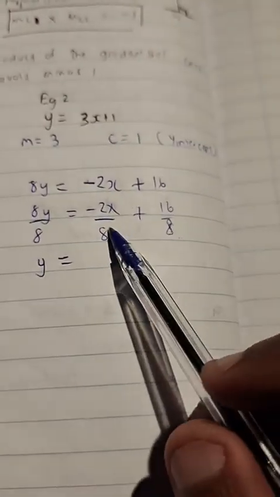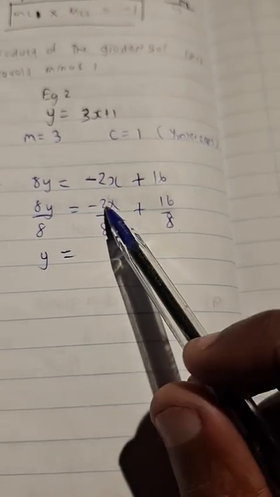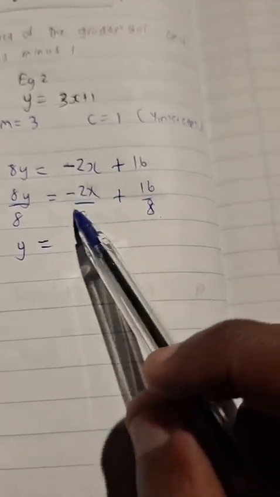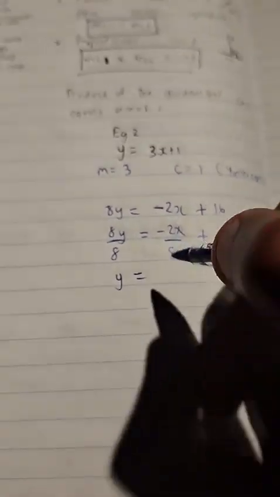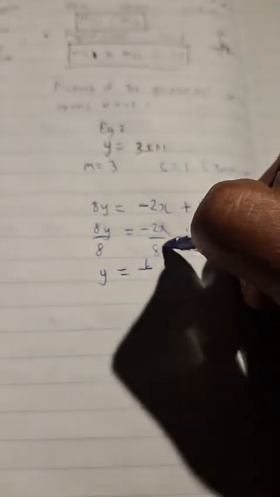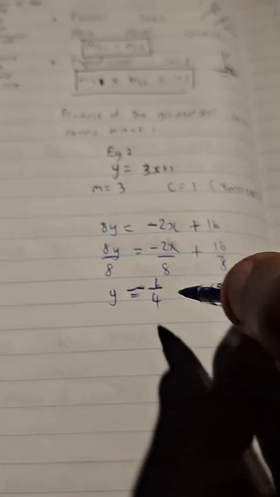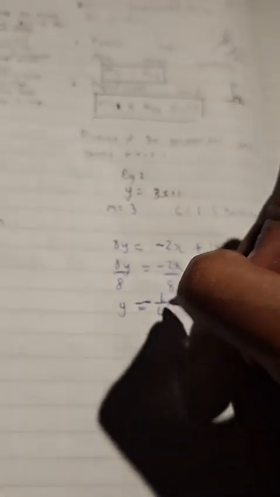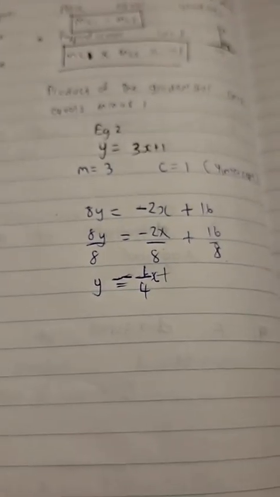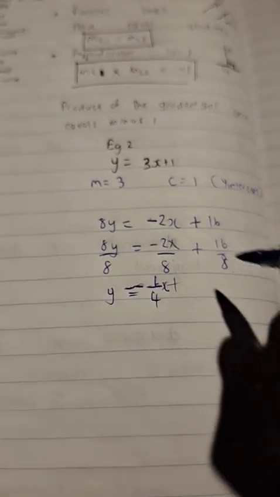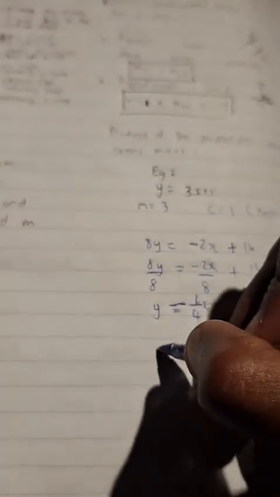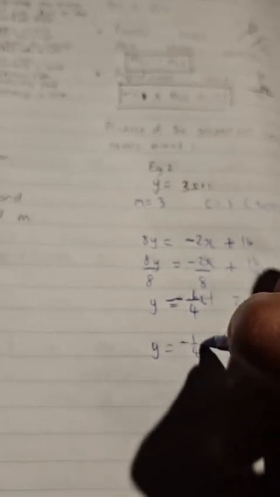Then, what's negative 2 divided by 8? Now we can see that 2 goes into 8 4 times. So 2 is the highest common factor between 2 and 8. How many times does 2 go into 2 in the numerator? Once. How many times does 2 go into 8 in the denominator? 4 times. And then of course we need to write down that negative sign which was already there. Then we don't forget the x. Then 16 divided by 8, that is 2. So we can say y is equal to negative 1 over 4x plus 2.